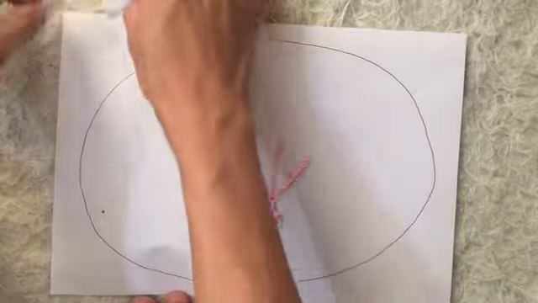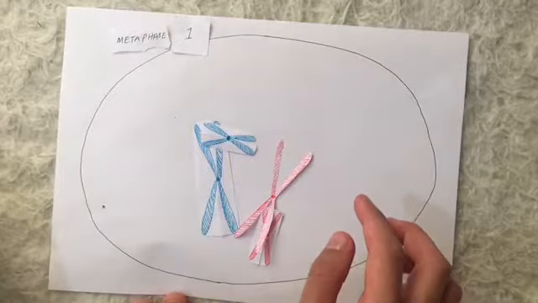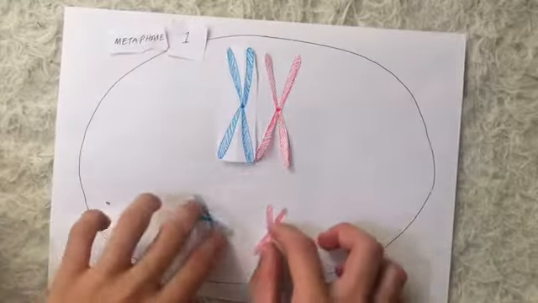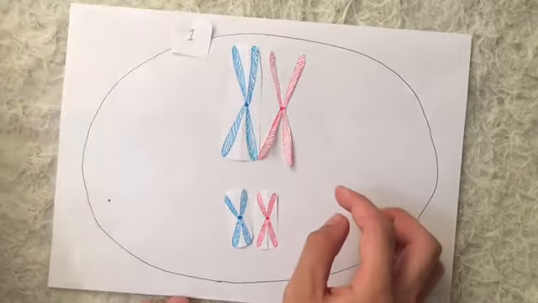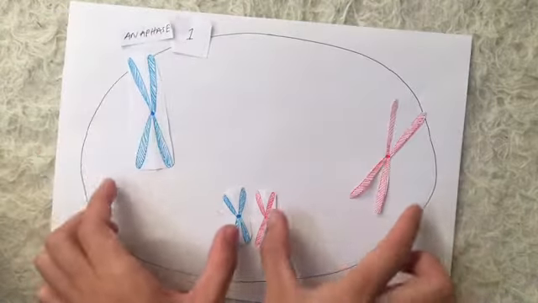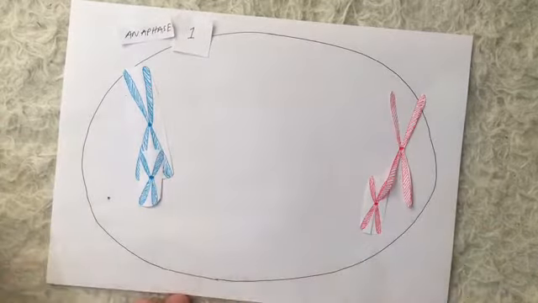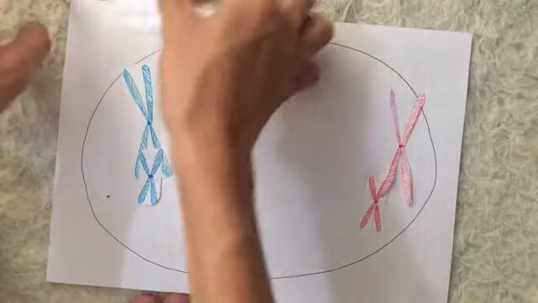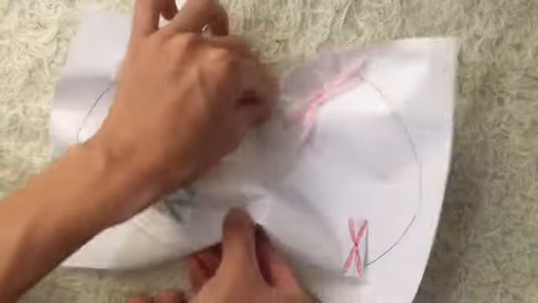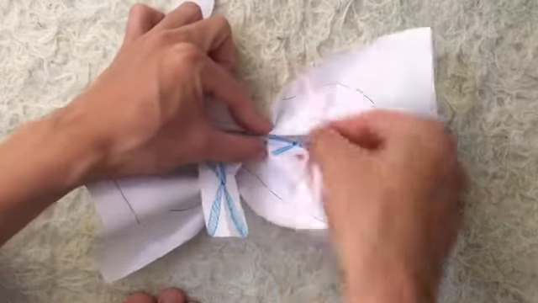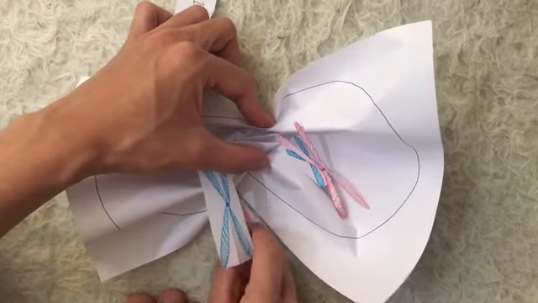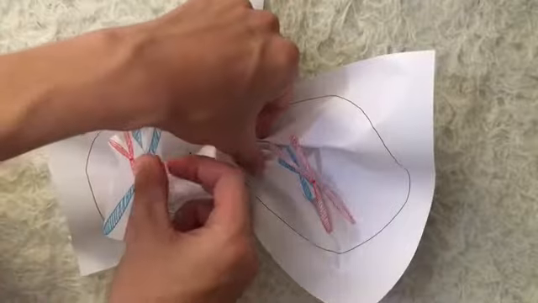So metaphase 1, the homologous chromosomes are aligned side by side, and then anaphase 1, this goes right there, this goes right there. And then telophase 1, this one is going to crinkle together, and then we have one cell on this side with one set of chromosomes and another with one set.